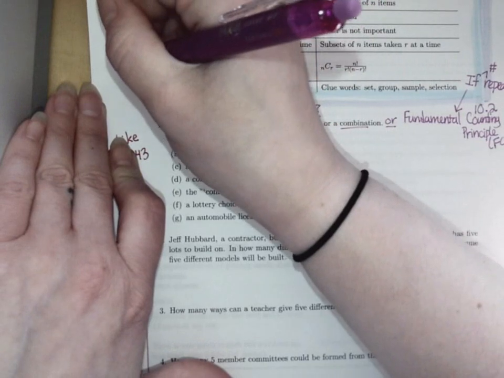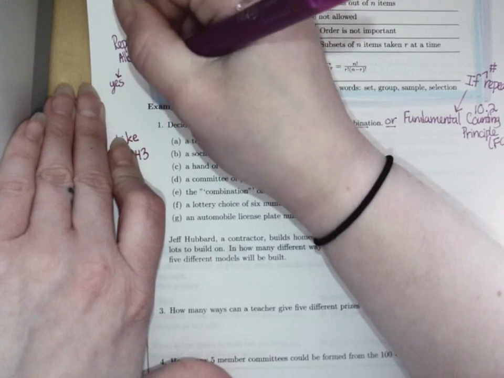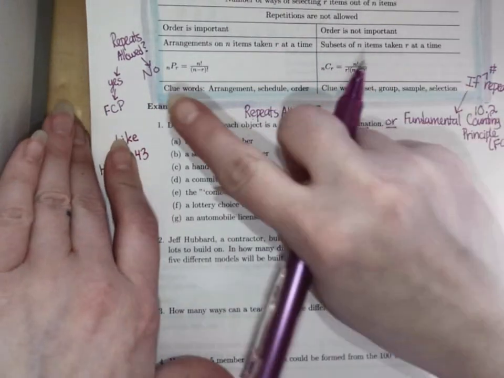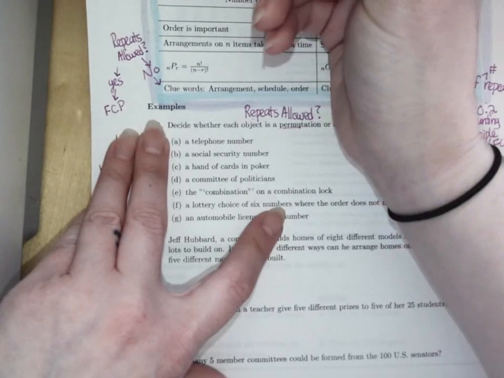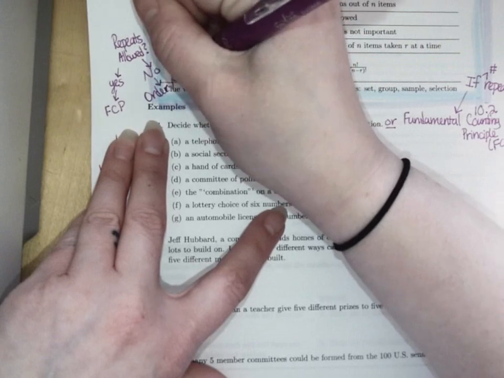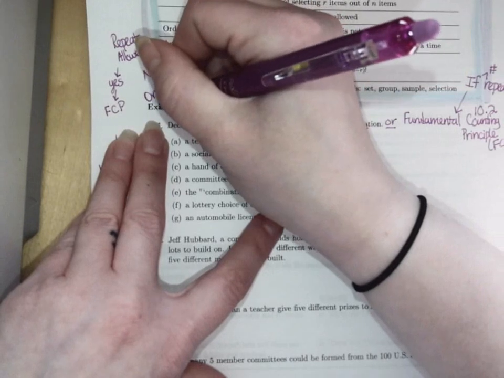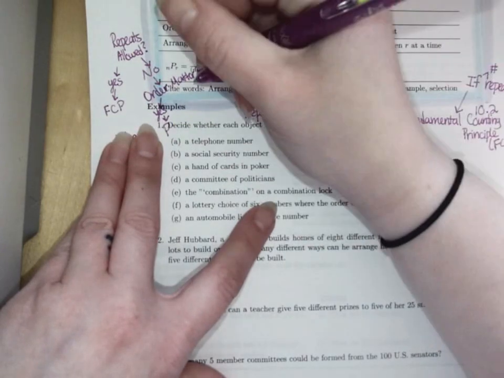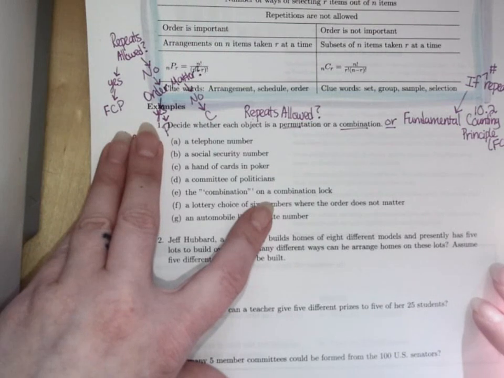If repeats are allowed, if your answer to that is yes, then that is the fundamental counting principle. If repeats are not allowed, then you're going to ask the question, does order matter? If order matters, if your answer to that is yes, you're going to use permutations. If your answer to that is no, then you're going to use combinations.